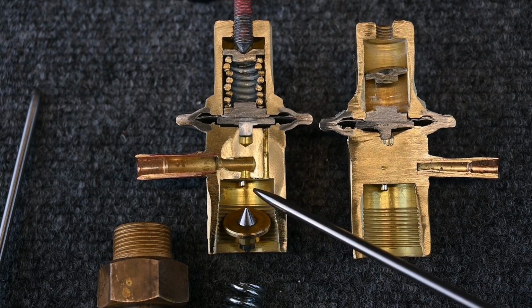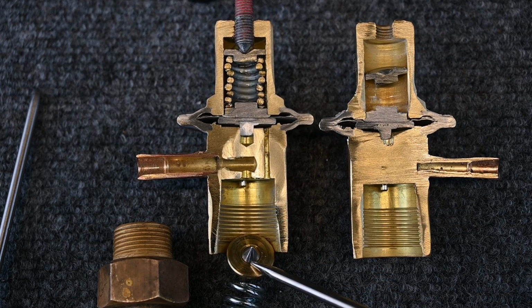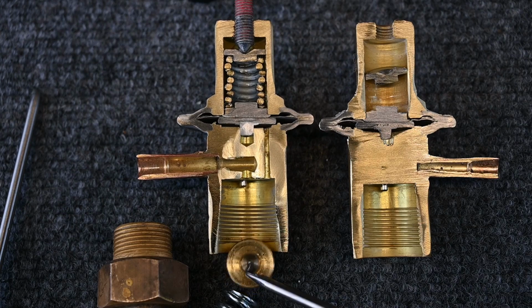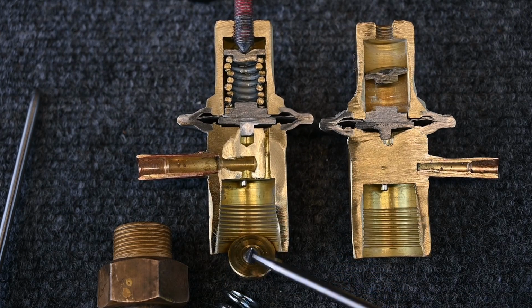By having the pin push on both sides, it keeps an equal amount of pressure on both sides of these plates. If I was to only push on one side, it would cause this to be pushed at an angle, and that could affect the flow of refrigerant. So having the pin on both sides helps keep this level as it pushes back against the spring.